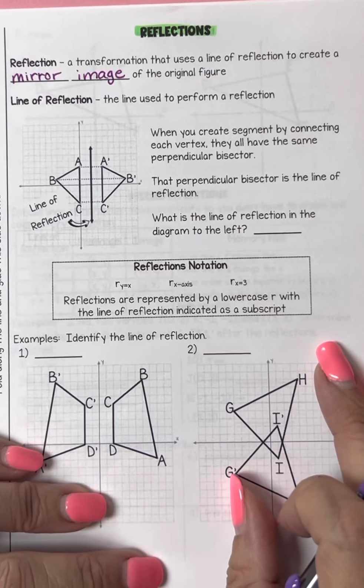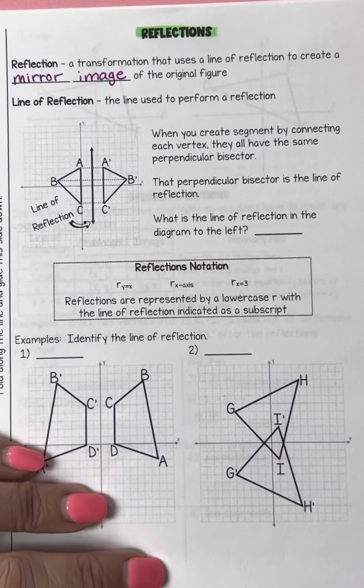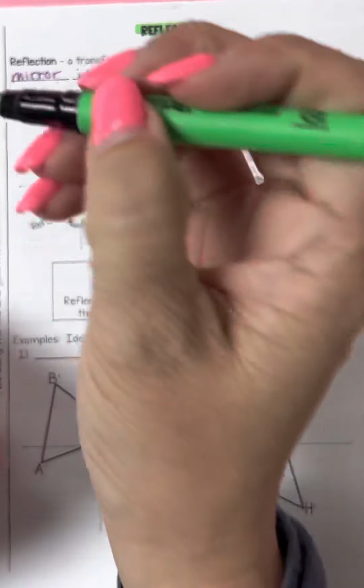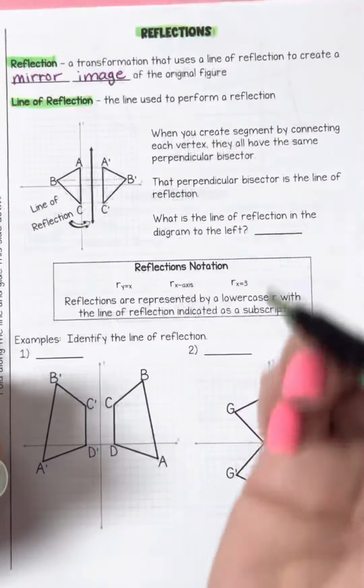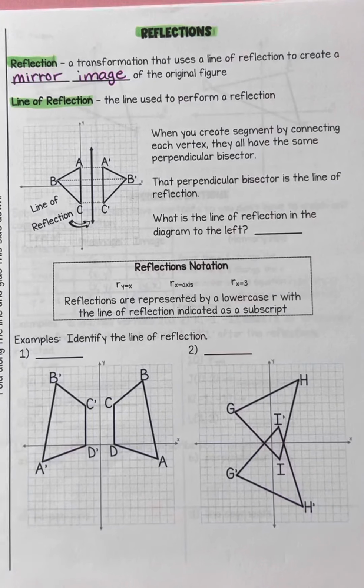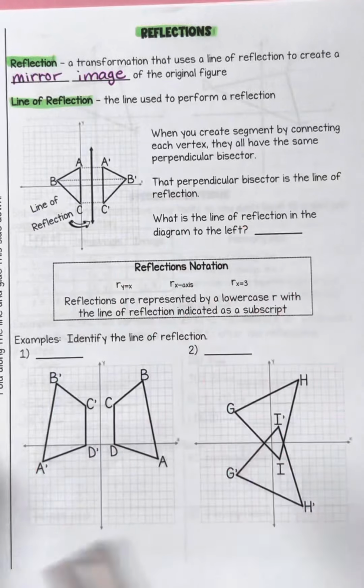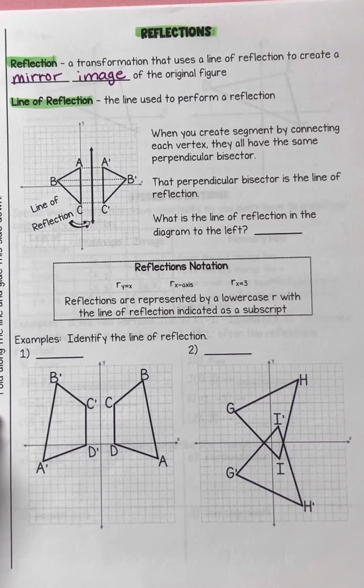That's where you're reflecting. All right, let me use my highlighter here. So a reflection makes the mirror image, and a line of reflection is the line used to perform the reflection. All right, so let's take a look at this picture.